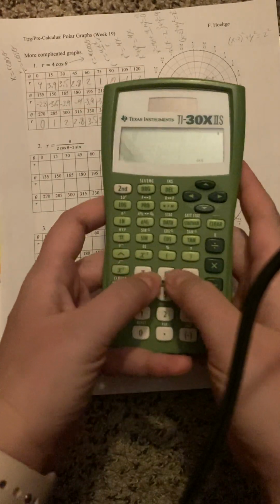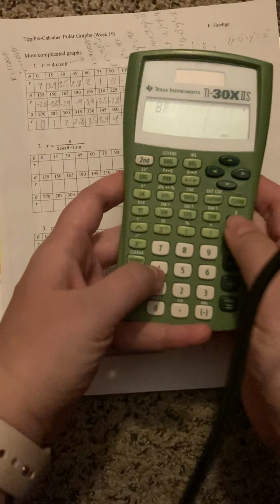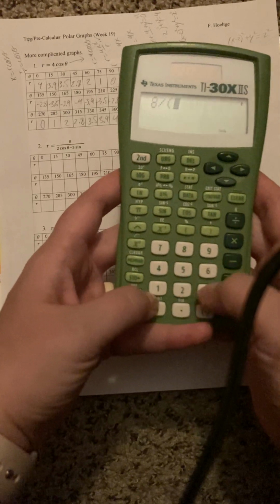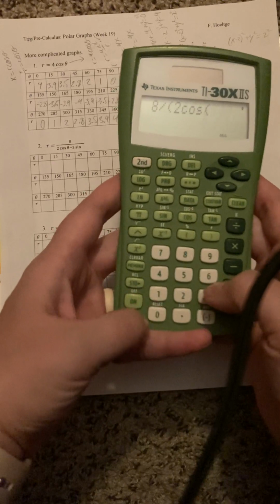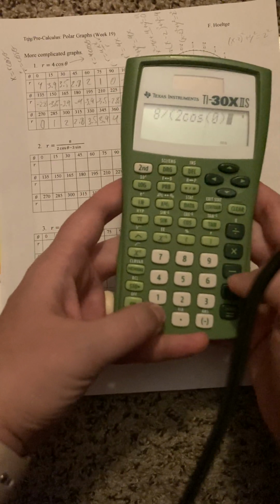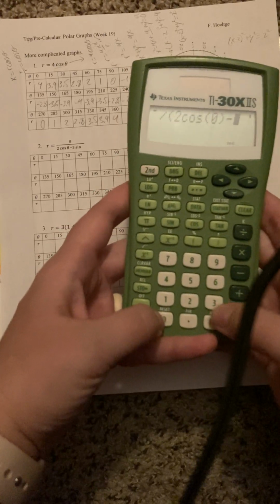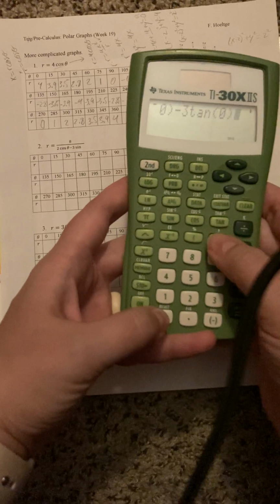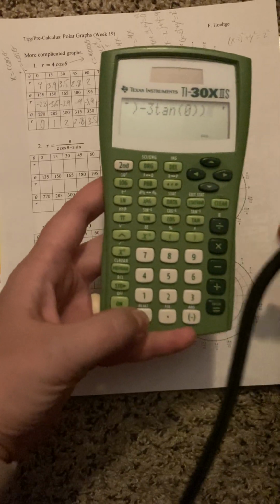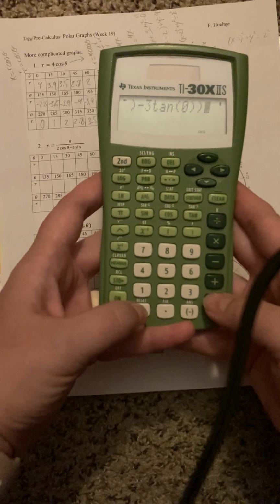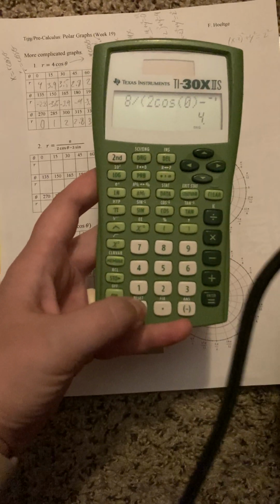All right, so we have 8 divided by, I'm going to do a big parentheses here, 2 cosine, our angle is 0 first, and then minus 3 sine 0, and then I have to close out the entire denominator, otherwise it won't catch it all. All right, oh, looky that, it's 4.